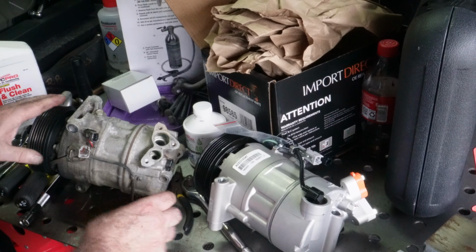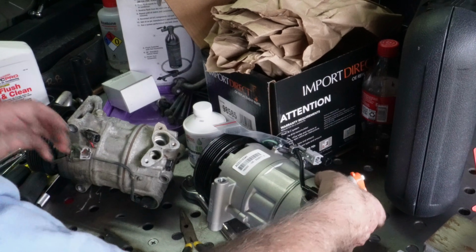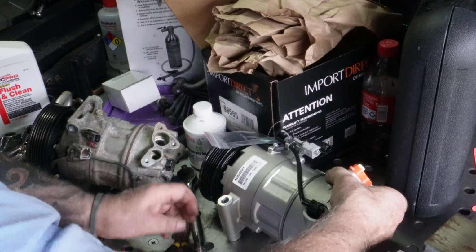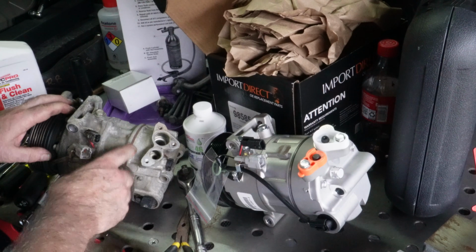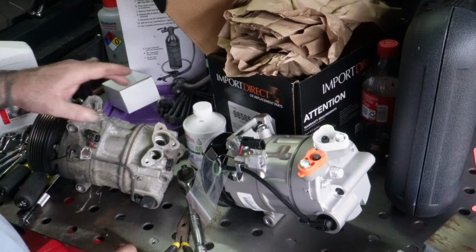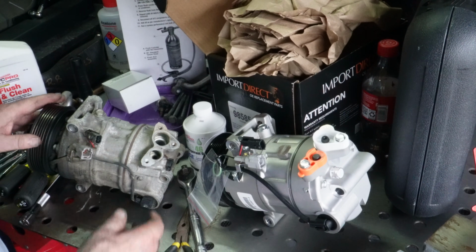Here is the old compressor that came out of it, and I'm comparing these. It looks to be the exact same compressor, different brand. This is a Sanden compressor, but everything is identical to it. Everything's in the right place.